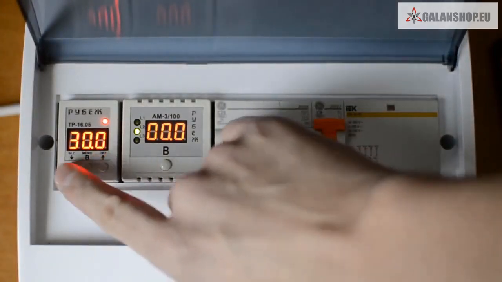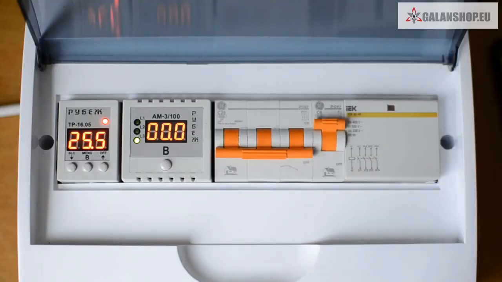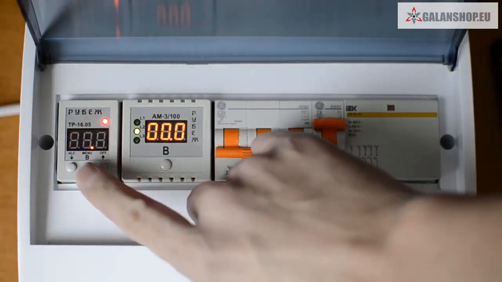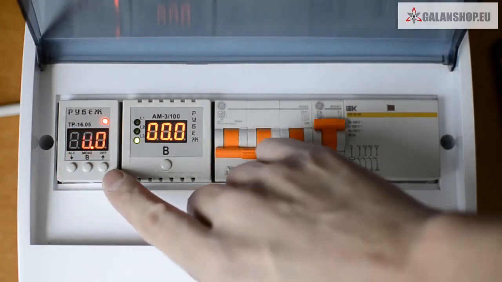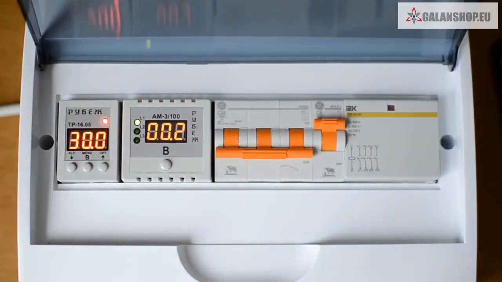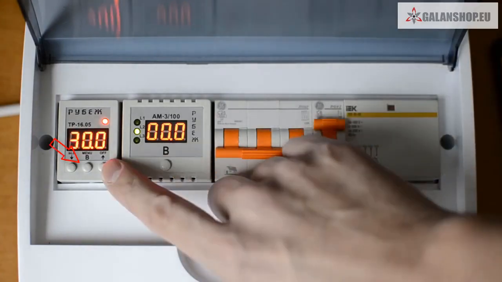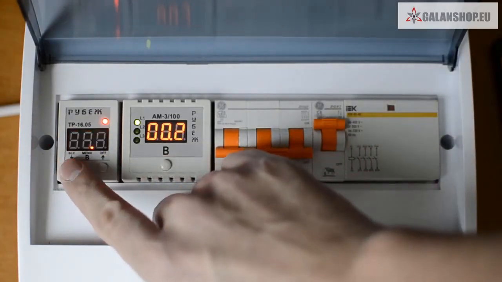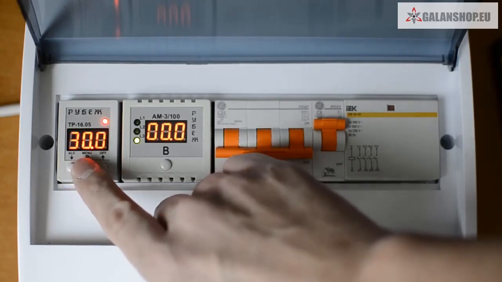First, we shortly press this or this button. In this way, we display a preset temperature. In this case, it is equal to 30 degrees. Then we press the B button and hold it for 2 seconds. The numbers start blinking. Using the same buttons, we decrease or increase the temperature.